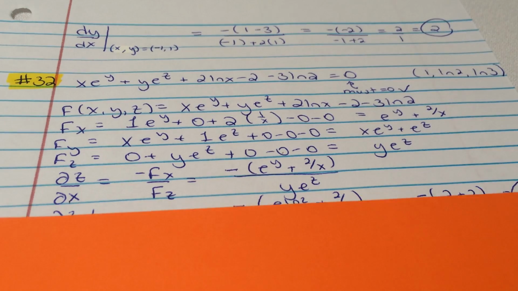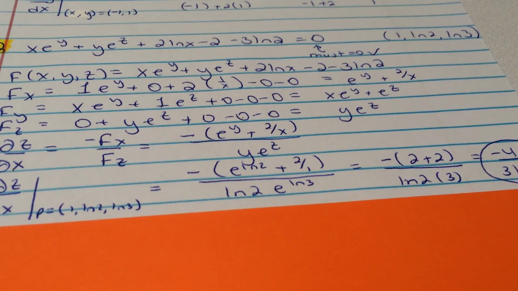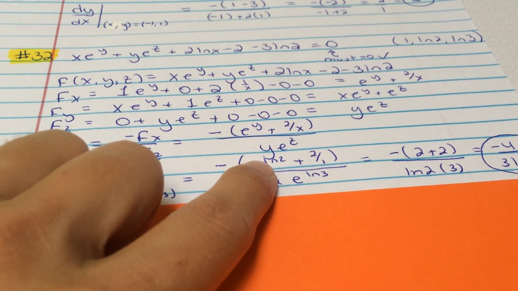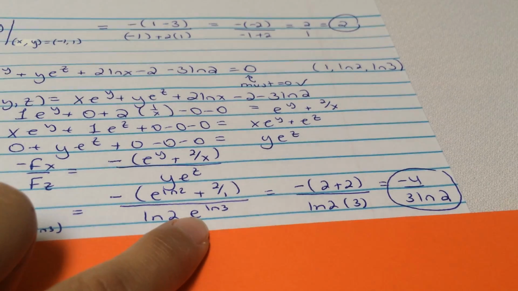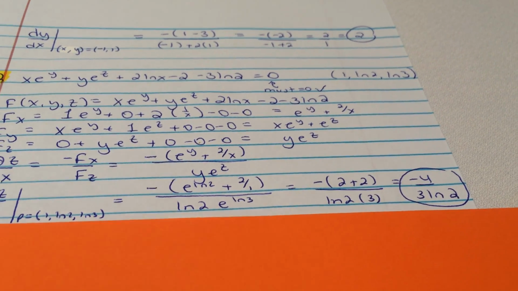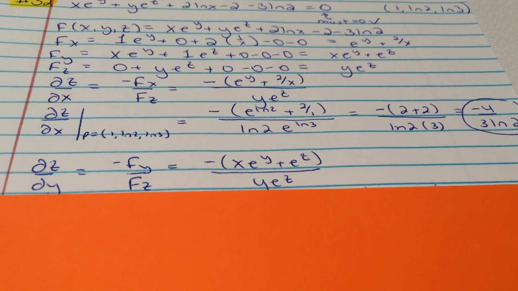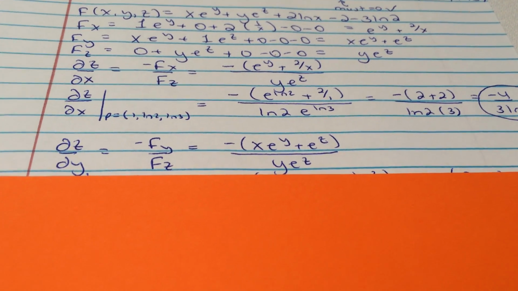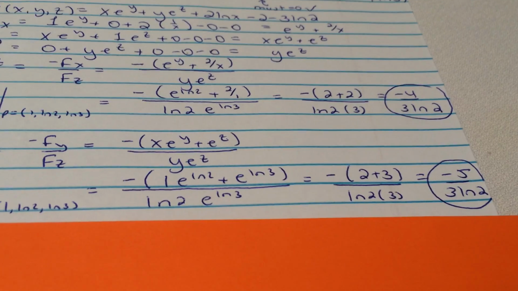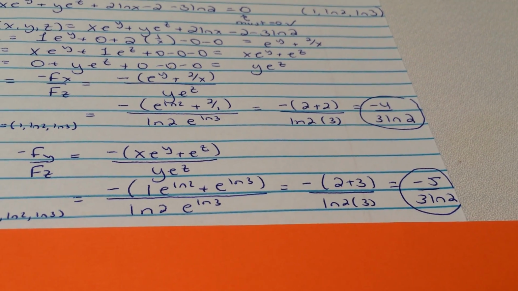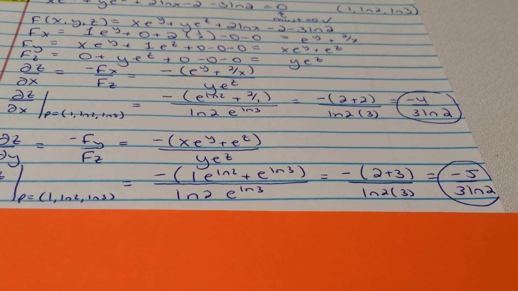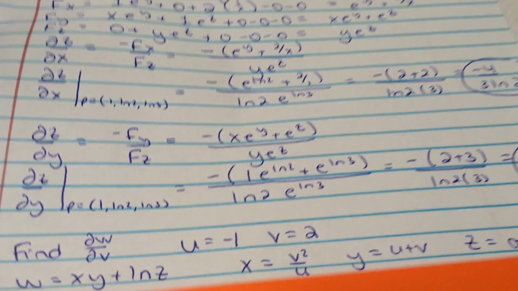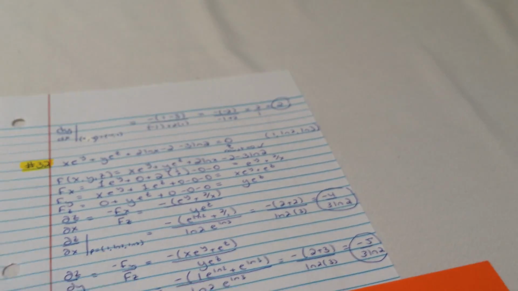And then I went ahead and plugged in the point before I found the next one. So plugging in the point, when there's direct contact between the e and the ln, they cancel. And so those two cancel, and it just leaves me with negative 4 over 3 ln of 2. Then I would do the same thing, dz dy, y goes on top, z goes on bottom, stick a negative out front, plug in the point and simplify, and it's negative 5 over 3 ln of 2. Okay, so that would be for x, y's, and z's. 2 answers on those. All right, finally, I know this video is long, sorry.